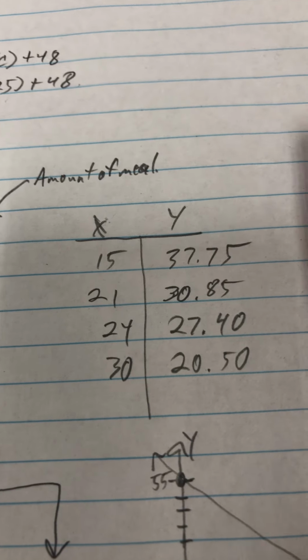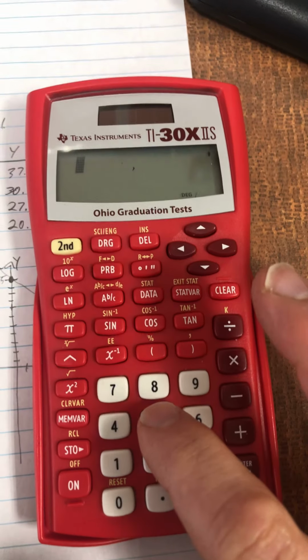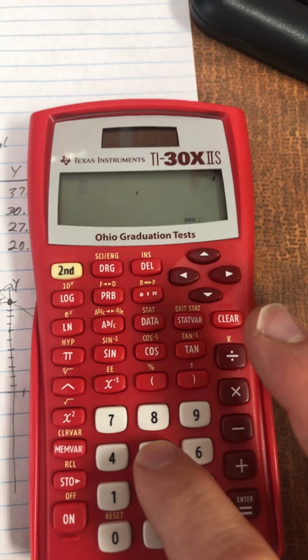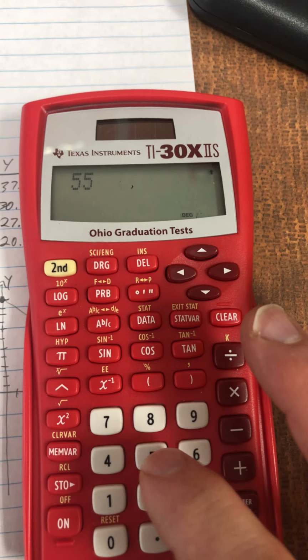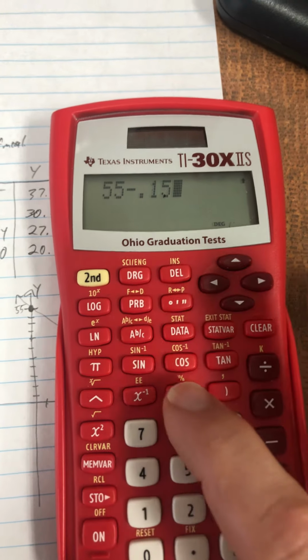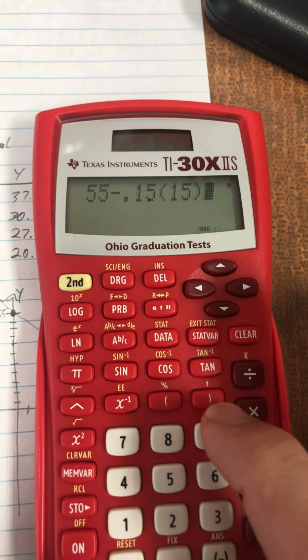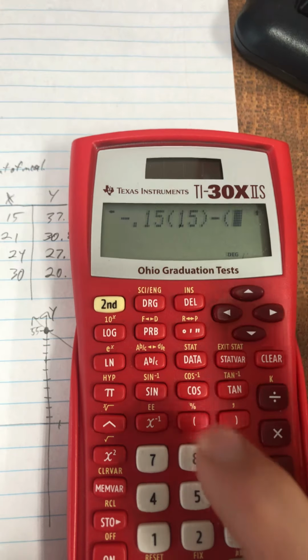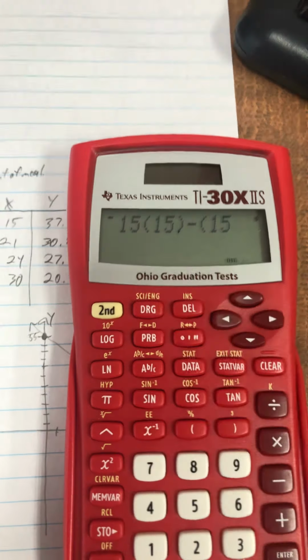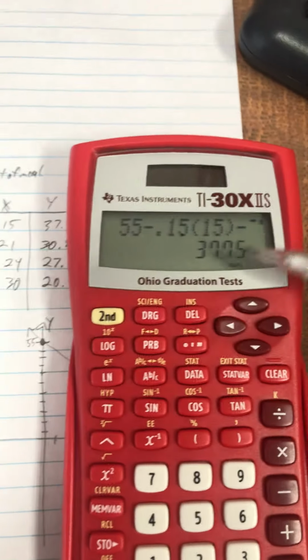So what I did was, on your calculator, if you want to take a look at how you could set this up so you don't have to do 4 different problems, you could just use the back button. I used 55 minus 0.15, and then in parentheses I put the x value. So the first x value is 15, minus the cost of the meal, which is 15. This is your tip. This is the actual cost of the meal. Then I hit equals. And I got 37.35.